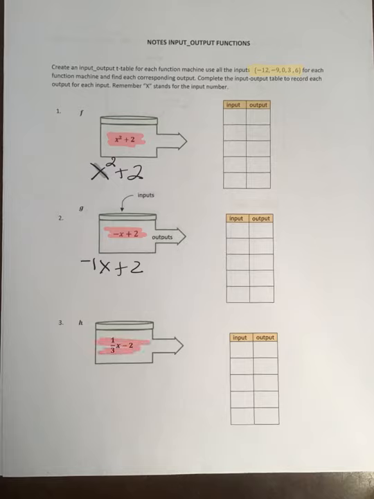sometimes they'll call it the equation, sometimes they'll call it the rule or the function. This one says we're going to take 1/3 times the input minus 2. So remember, x is your input. So let's go back and plug in -12. So we're going to input -12 into the F machine. This is the name of the machine. And so when we plug in -12, that's going to go into the machine.